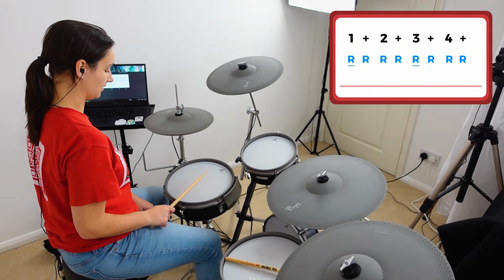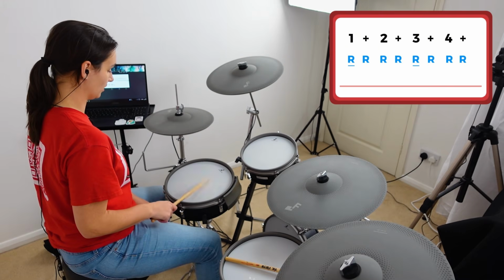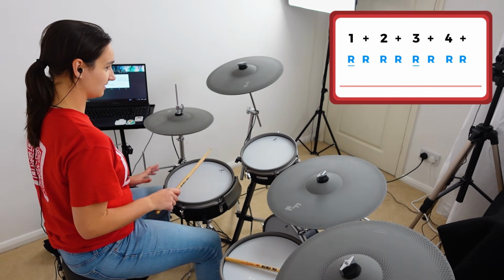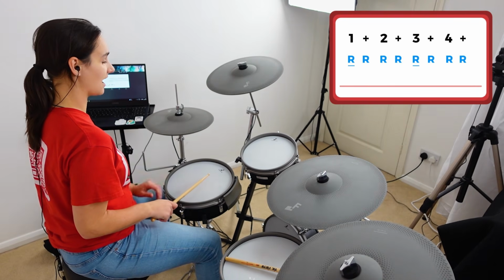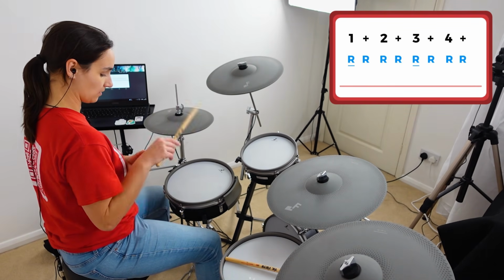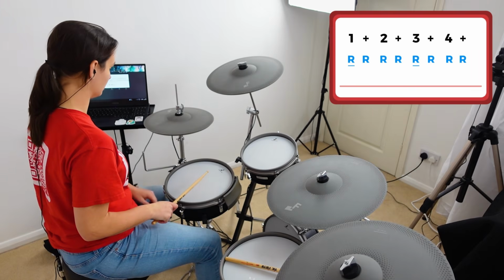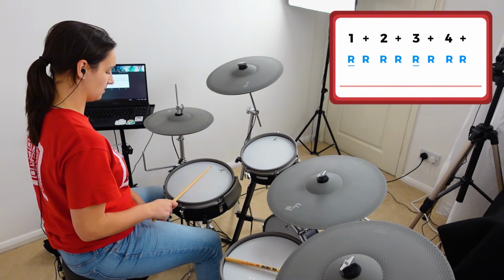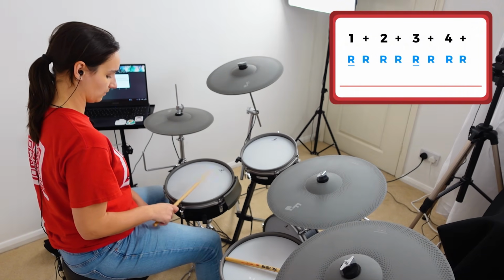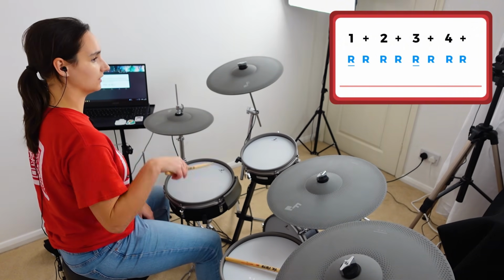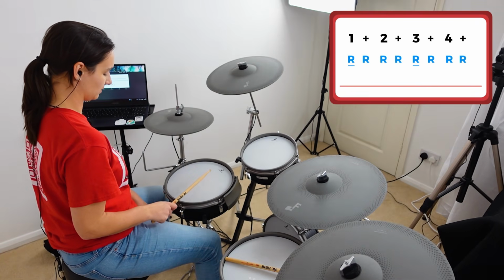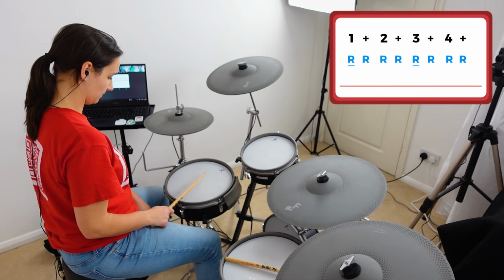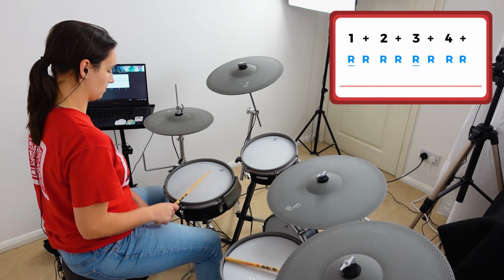Remembering neutral position. Not coming up too high for those other hits either. You want to make the main event, that accent, and everything else is what we call a tap. 1 and 2 and 3 and 4 and 1 and 2 and 3 and 4.